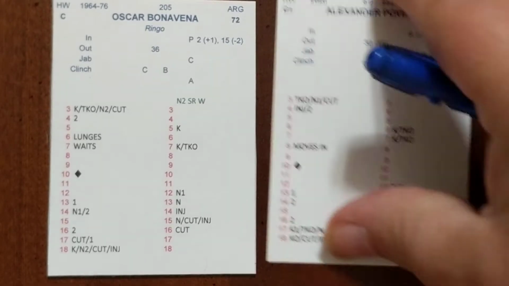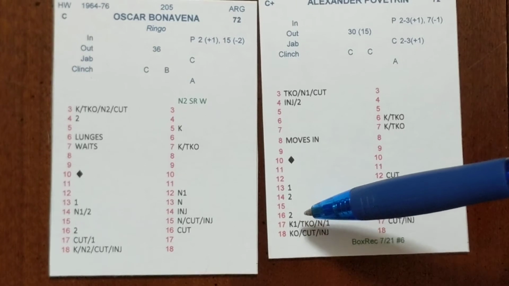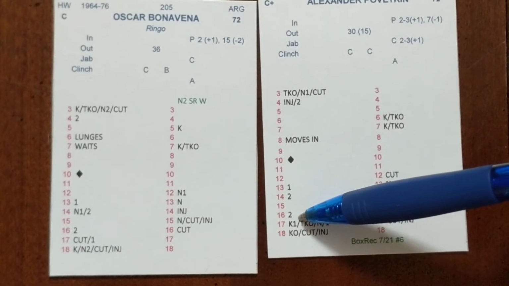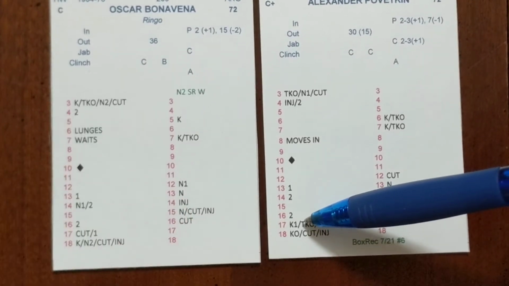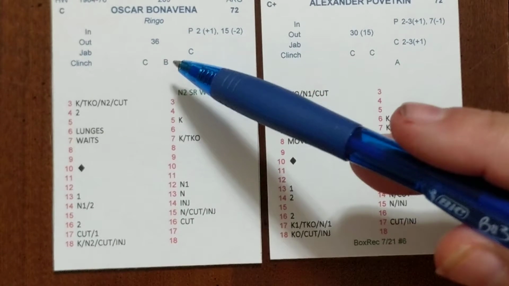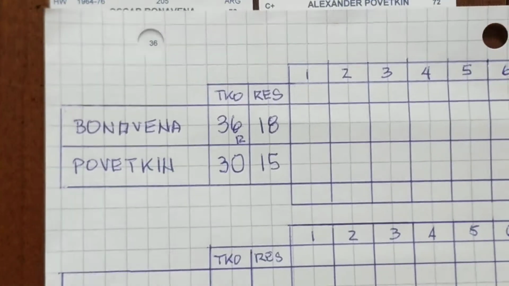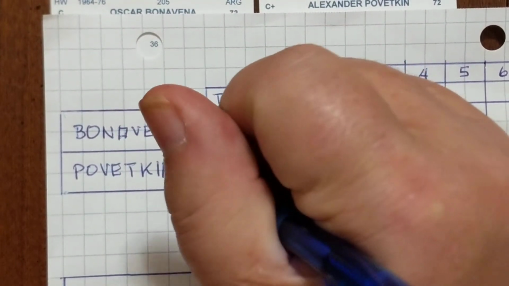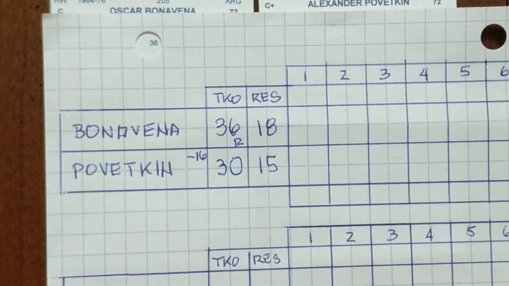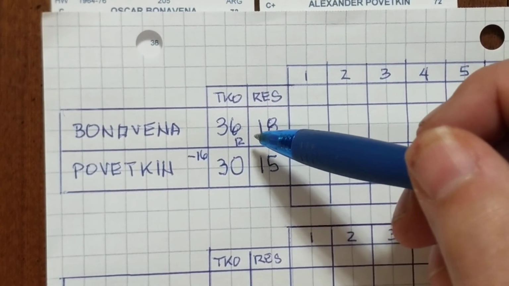So that means whenever I roll 16 here on Povetkin's offense, instead of scoring 2 points, he's only going to score 1 point because of Bonavena's defensive ability. And what I'm going to do on my score sheet is I'm just going to write that here as a reminder, minus 16.